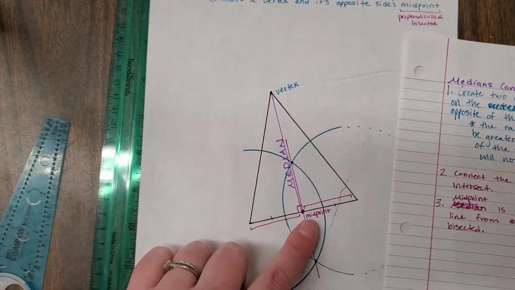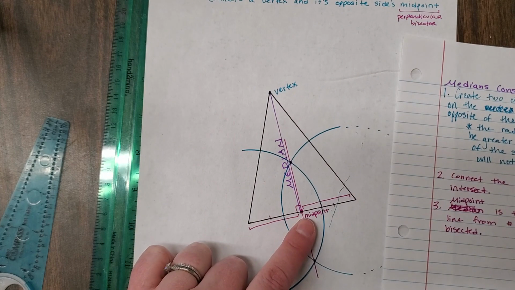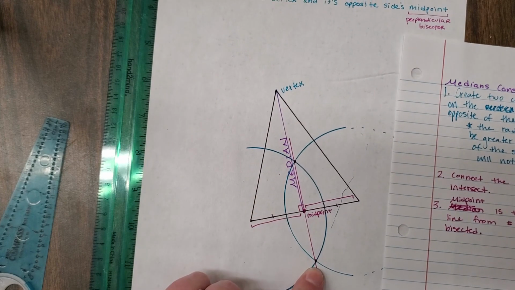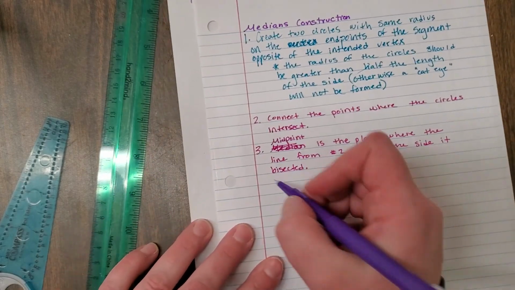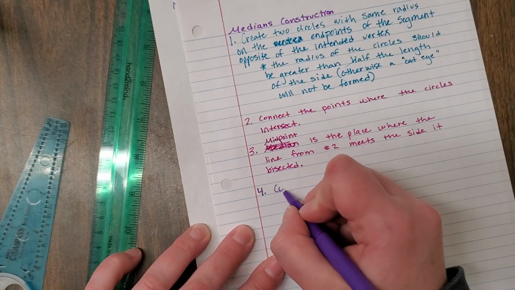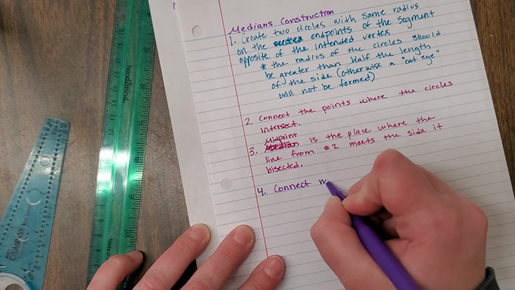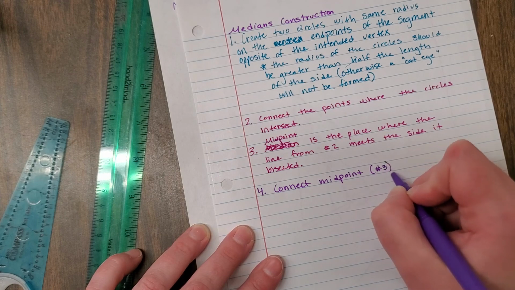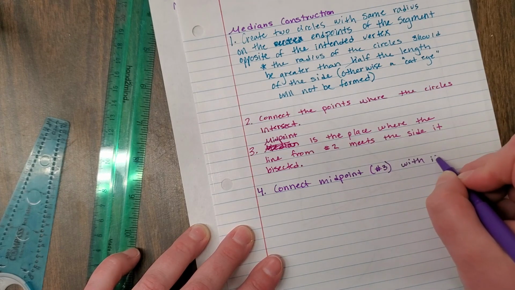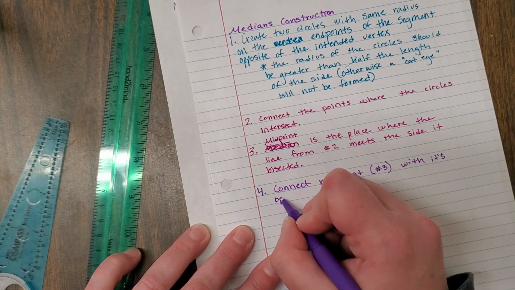All right, so that was here. We've got our midpoint, and we've created this red line that cut it in half, and so now we have a midpoint. And then we need to do our last step, which is actually creating the median. So we just connect the midpoint from step number 3 with its opposite vertex.